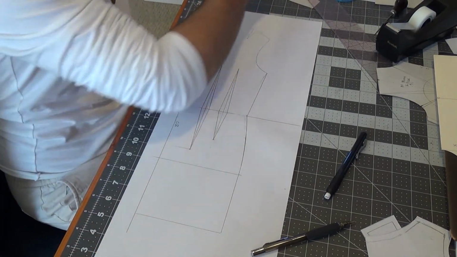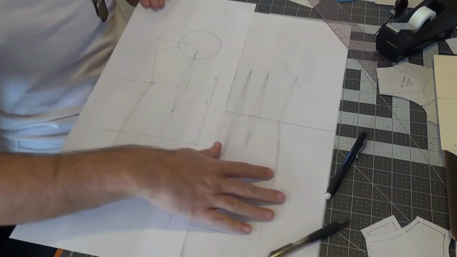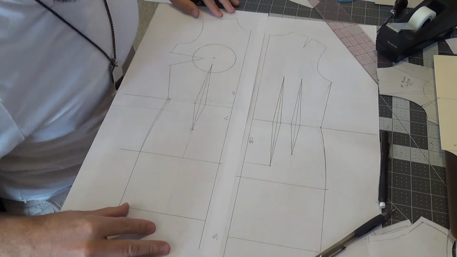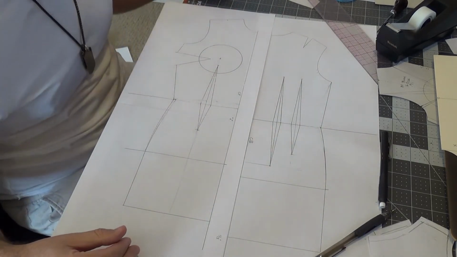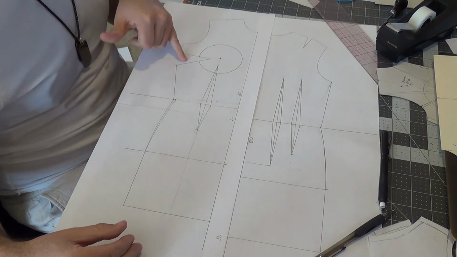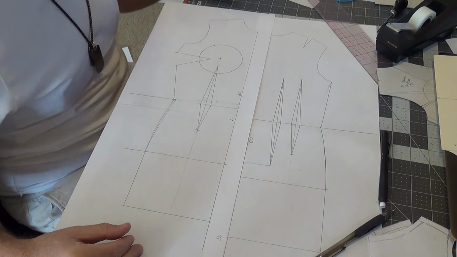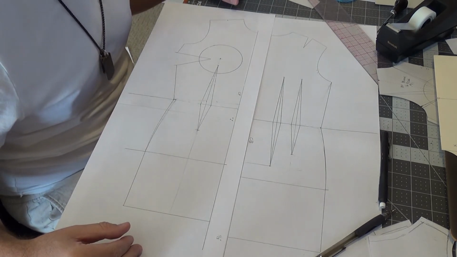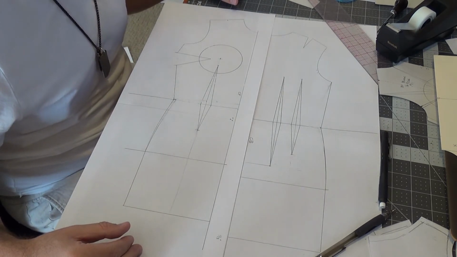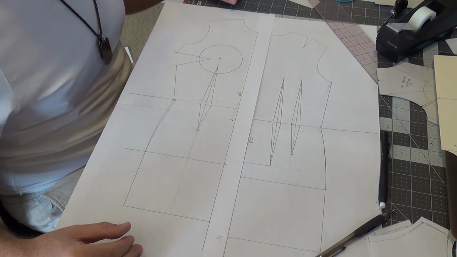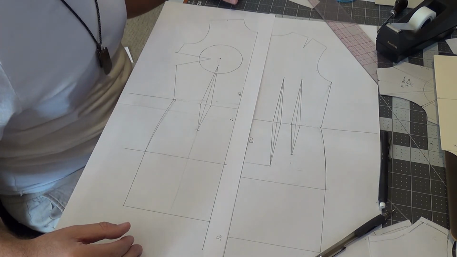So I've got my front, and I've got my back. They've both got 2 darts. One of the darts on the front is originating from the side seam, just like that. That is the torso sloper. Now, this is the one that you want to use for all of your assignments today.